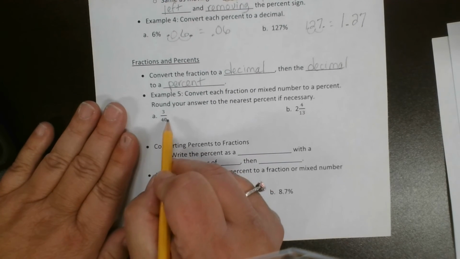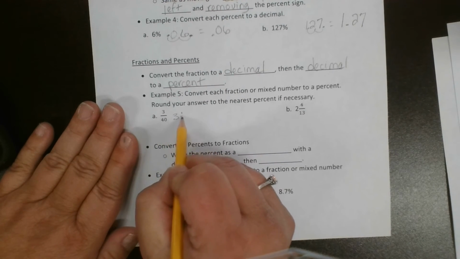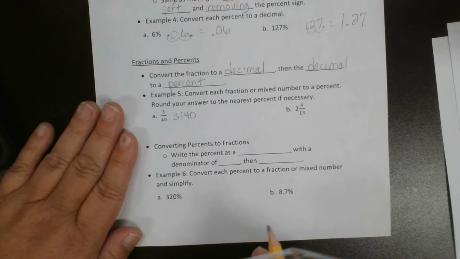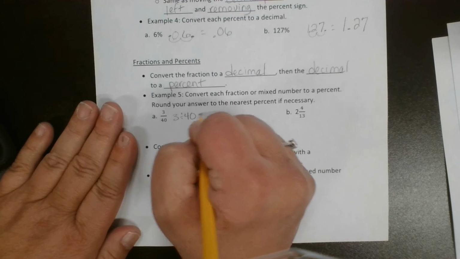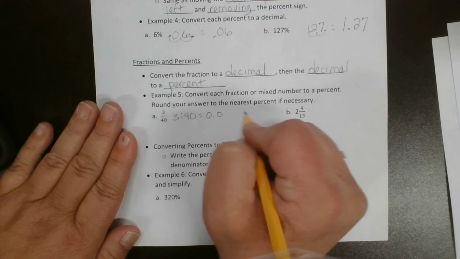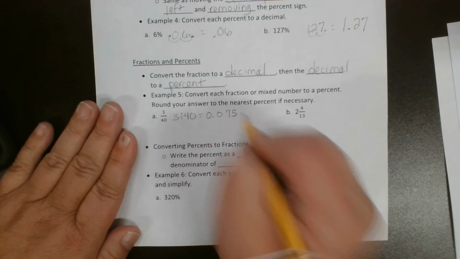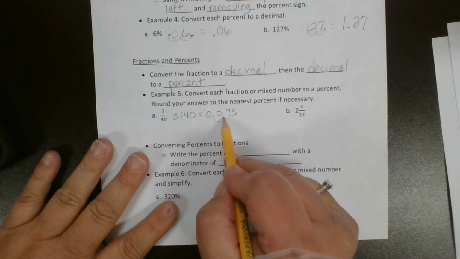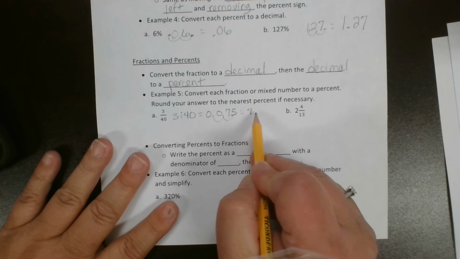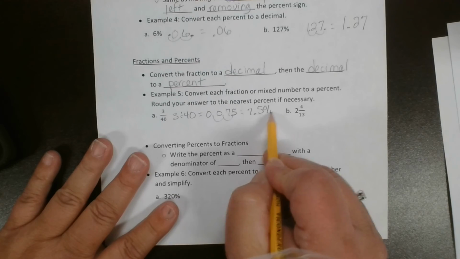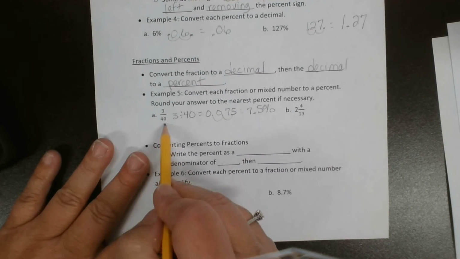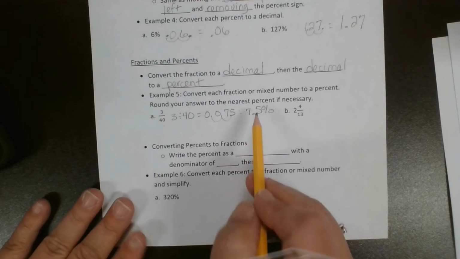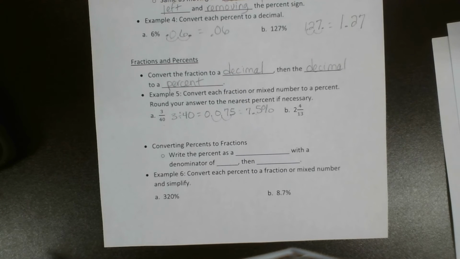So we're going to start by saying 3 divided by 40. And what do we get? 0.075. Now move that decimal place 2 times to the right, and I wind up with 7.5%. So if you made 3 out of 40 on a quiz, that's your percentage. Not cool. Let's look at this next one.